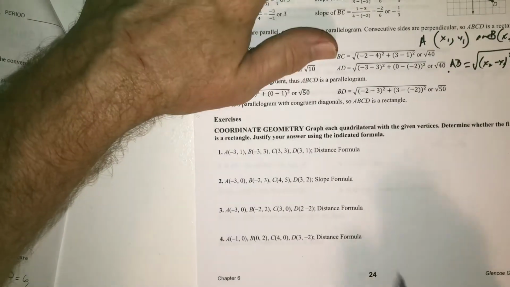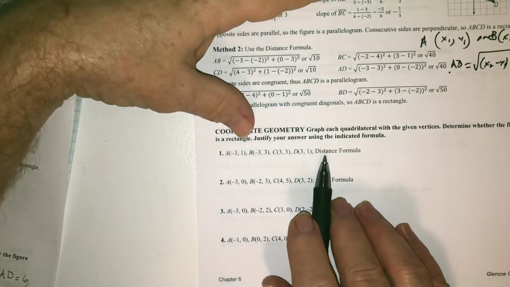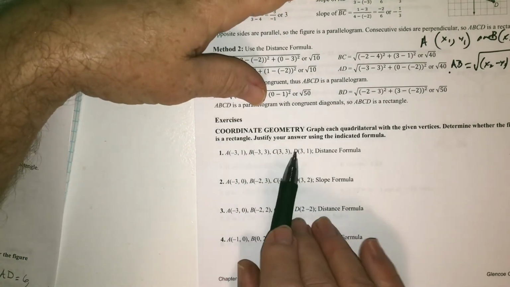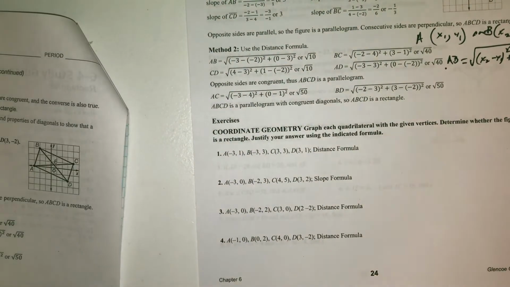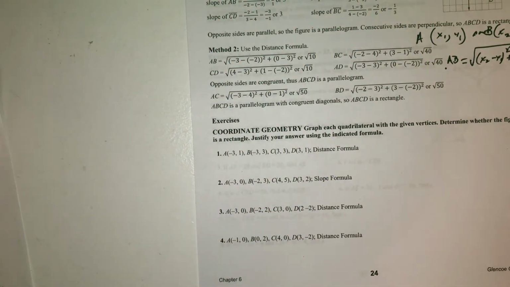That's your distance formula. So if we're going to look at the quadrilateral ABCD, we're going to figure out if it's a rectangle.